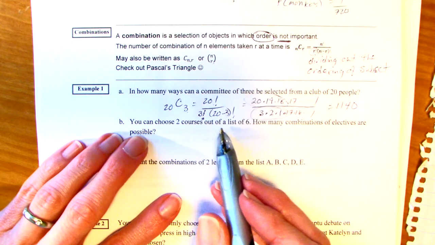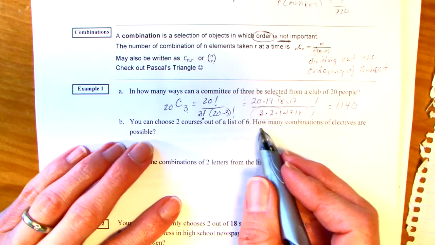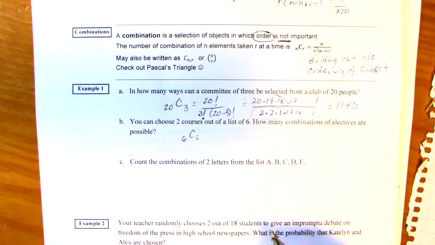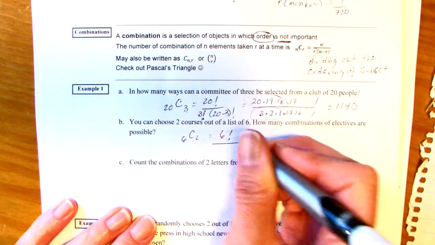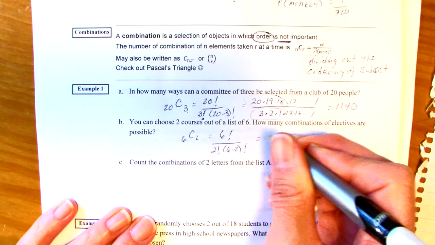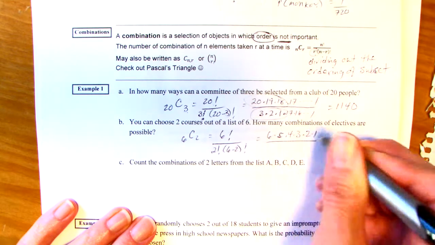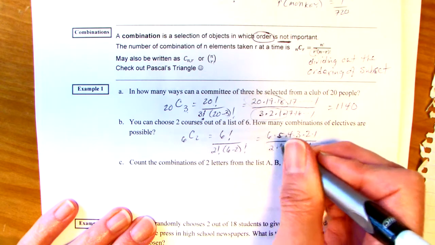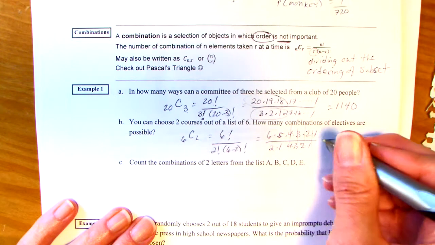Now you can choose 2 courses out of a list of 6. So high school registration's coming up. How many combinations of electives are possible? So that's 6C2. It doesn't matter which one you picked first. You're going to be taking those 2 classes. So 6 factorial over (6 minus 2) factorial times 2 factorial. 6 times 5 times 4, 3, 2, 1 over 4, 3, 2, 1, and then 2 factorial is 2 times 1. These all cancel. 6 times 5 is 30, divided by 2, you get 15.